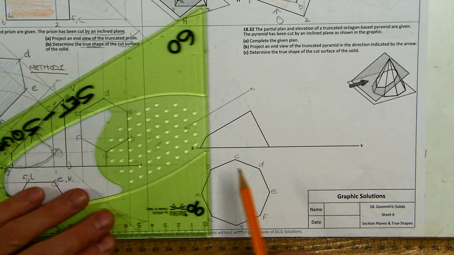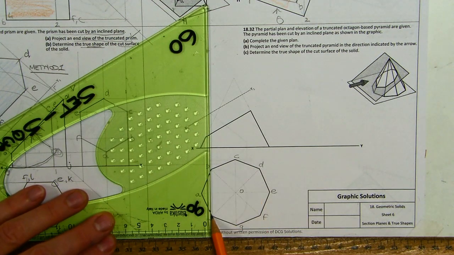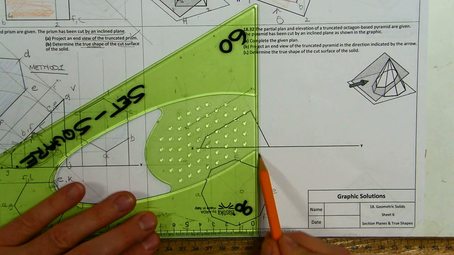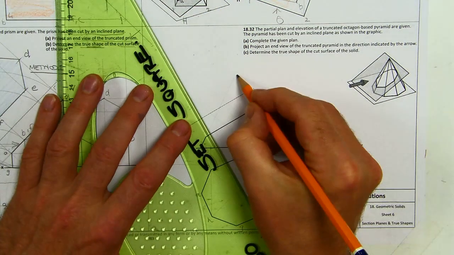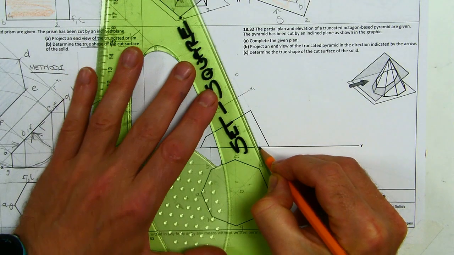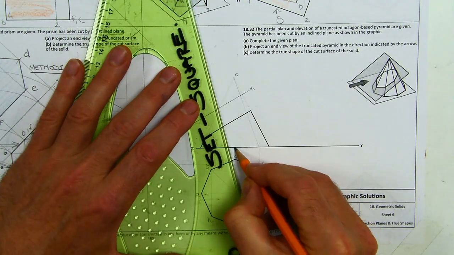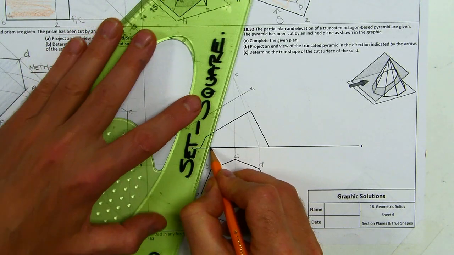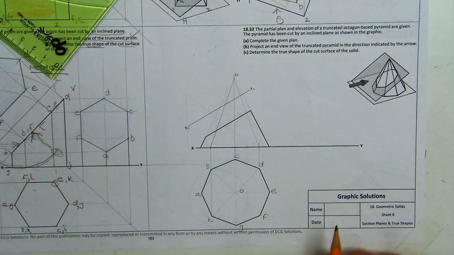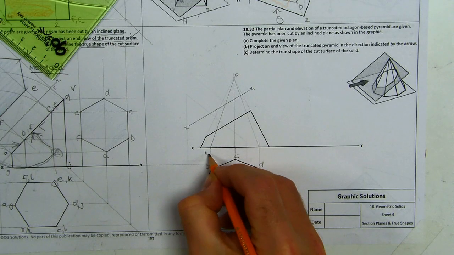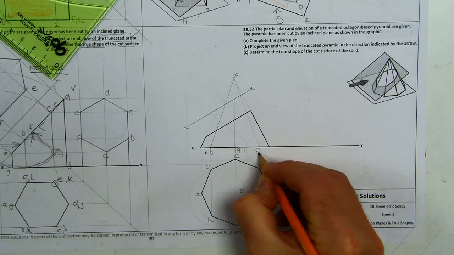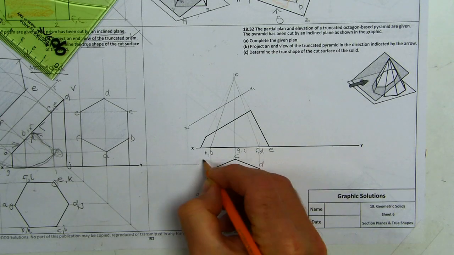So the first thing we have to do here is to complete the elevation. So bring these points up onto your elevation and join them back up to your 0 here. Now H and B are here, G and C, F and D, E and A.